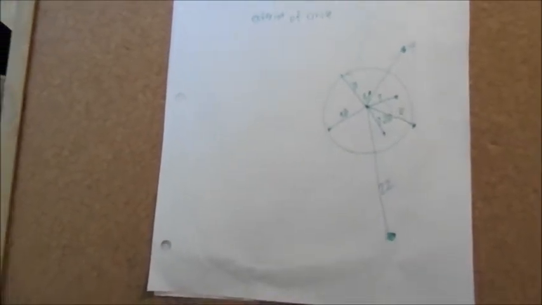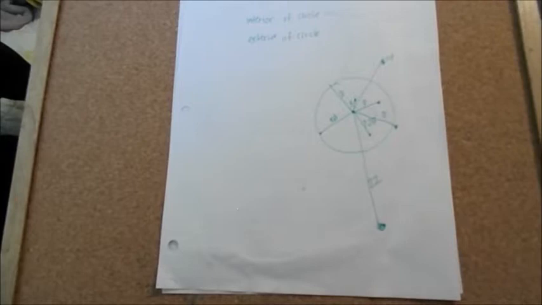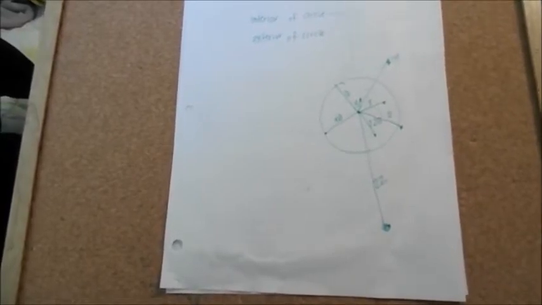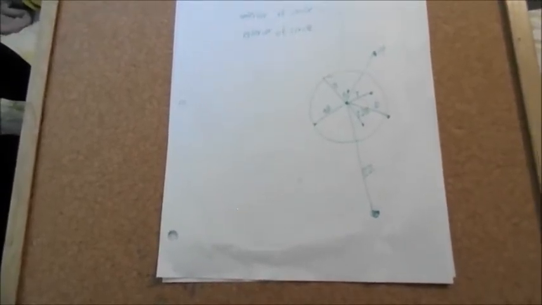If I measure this one up here, you end up with 14. That's how far away it is from the center. So that's what the definition of the interior and exterior of a circle is. It says the set of all points whose distance from the center of the circle is either less than the radius for interior or greater than the radius for the exterior.